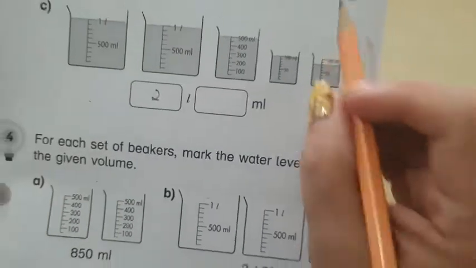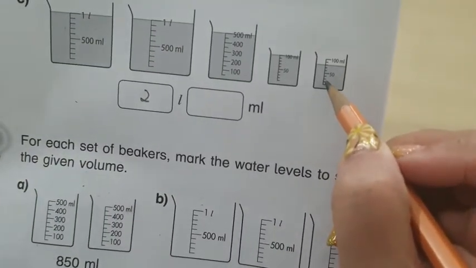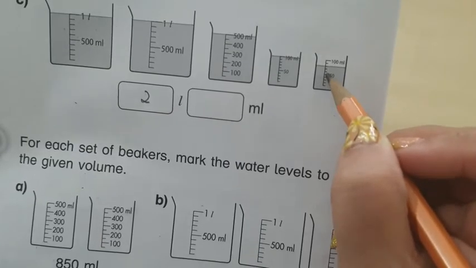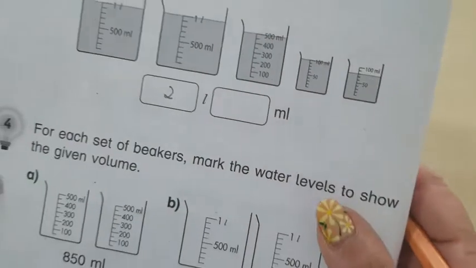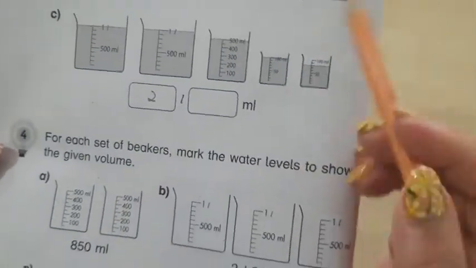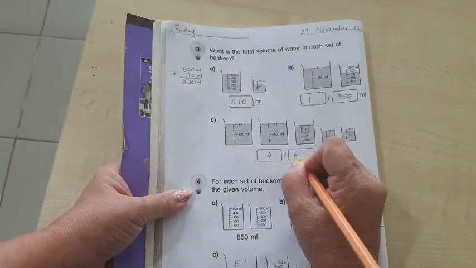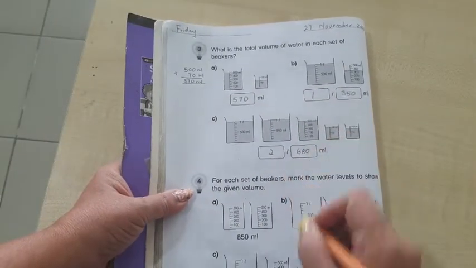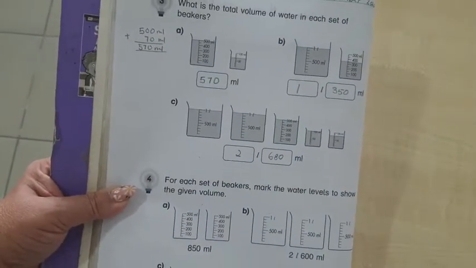So 600 and now you can look here. It's 10, 20, 30, 40, 50, 60, 70, 80. So it is 680 ml. Okay?